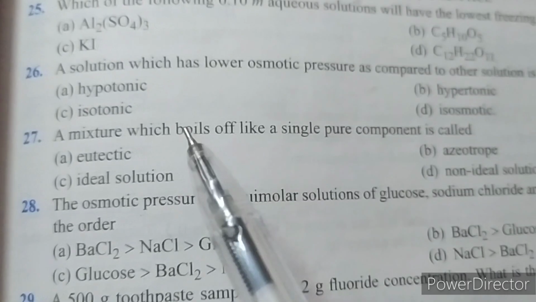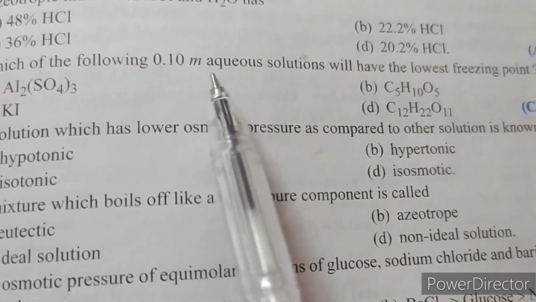Next question is, that is answer number D is here. So answer to question number 24 is D. Question number 25. Which of the following 0.1 m aqueous solutions will have the lowest freezing point?